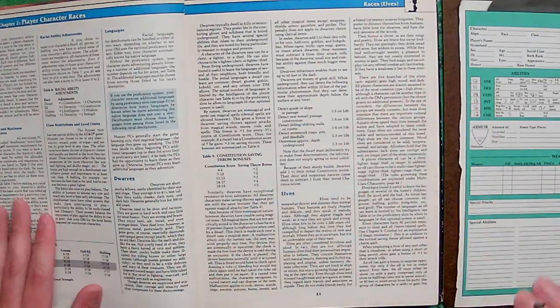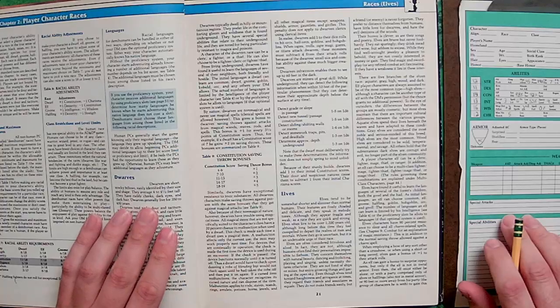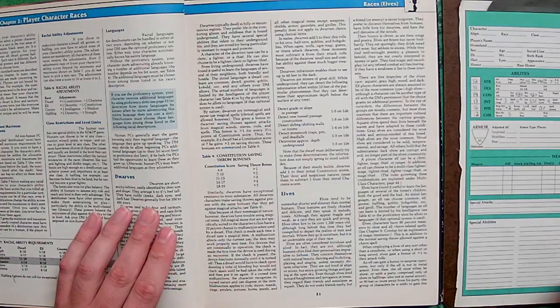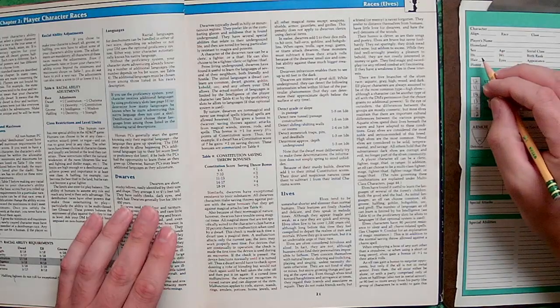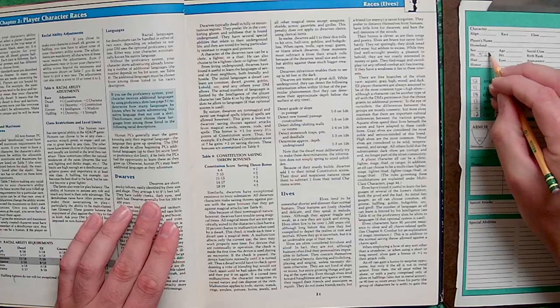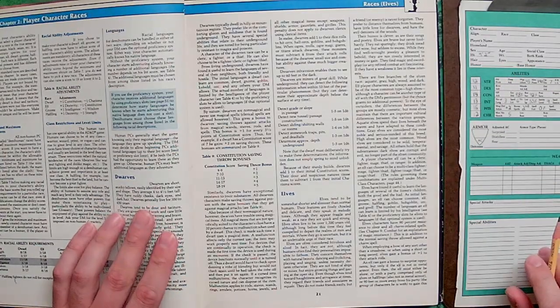Dwarfs are short, stocky fellows, easily identified by their size and shape. Their average is 4 to 4.5 feet, which we will now mark. Our character height will be 4 feet and 2 inches. They have ruddy cheeks, dark eyes, and dark hair.